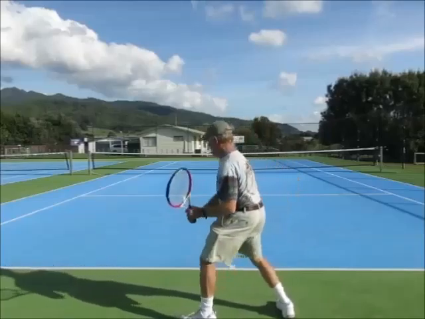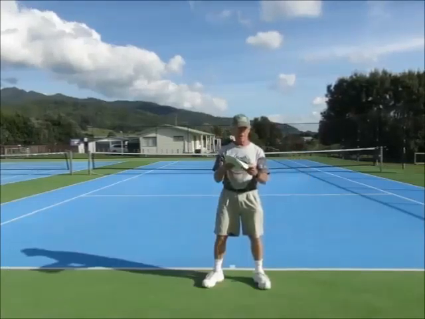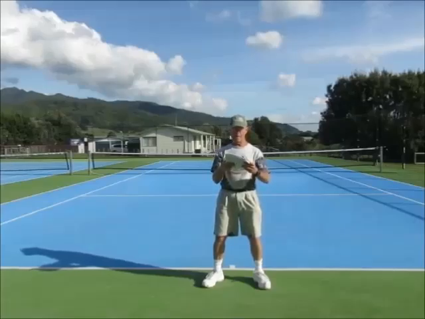That's a semi-open stance. Same thing on the backhand. You go to hit one and you step. You can be semi-open and hit a backhand. The closed stance is one in which you're at least partly facing away from the net.